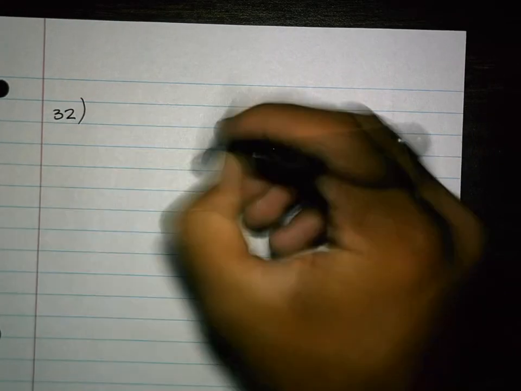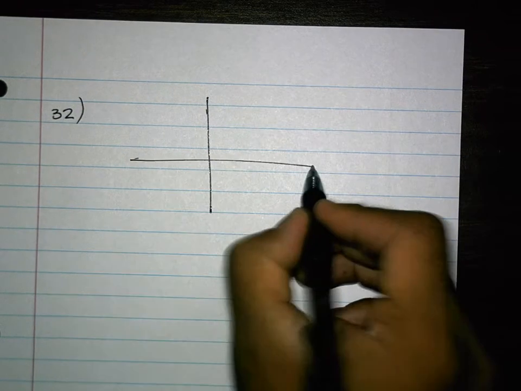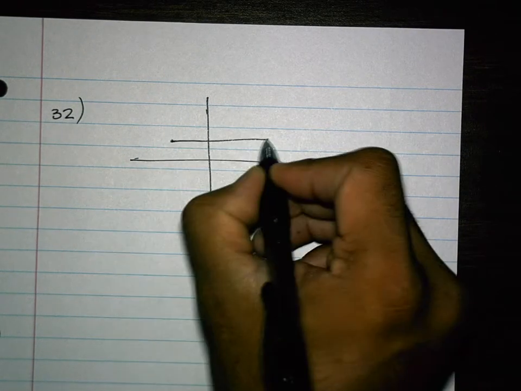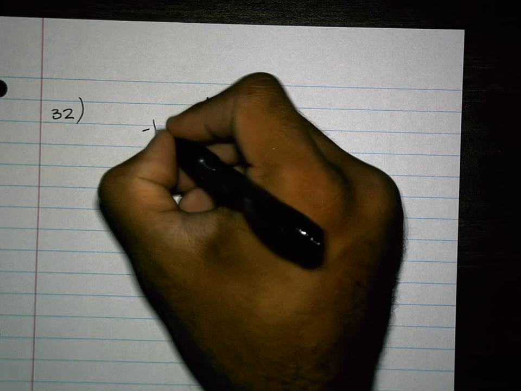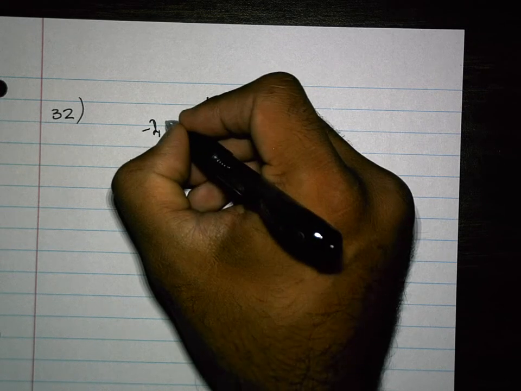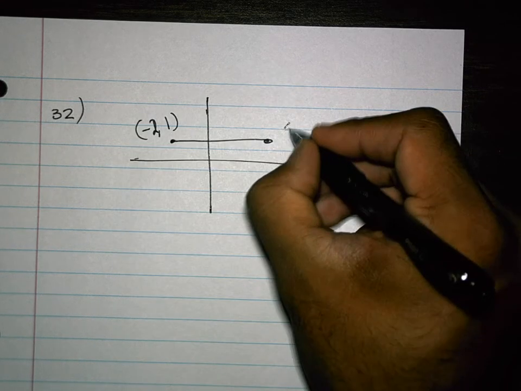32 is a graph, but it's really all the same information. Now if you look at it, I'm just going to give you a quick little picture here. They're showing you this line right here, and they're telling you it goes through the point negative 2, 1, and the coordinate point 5, 1.